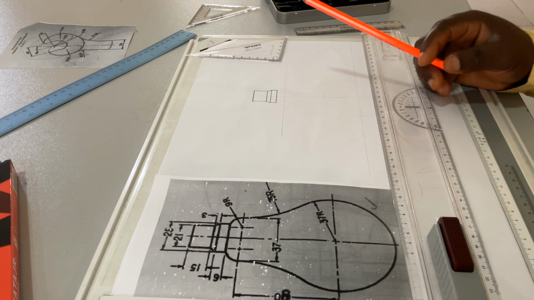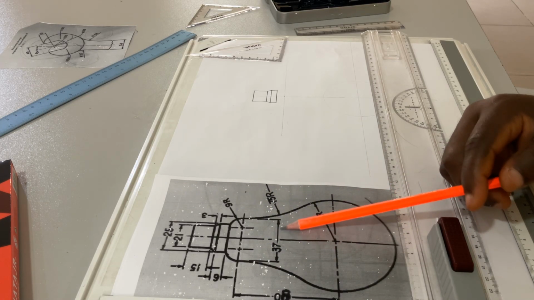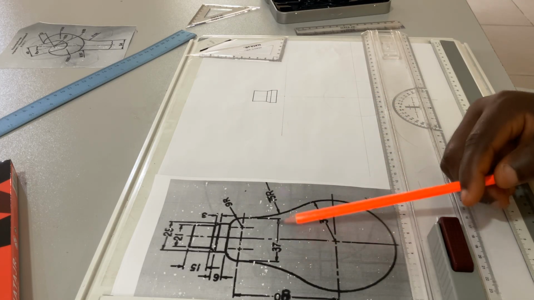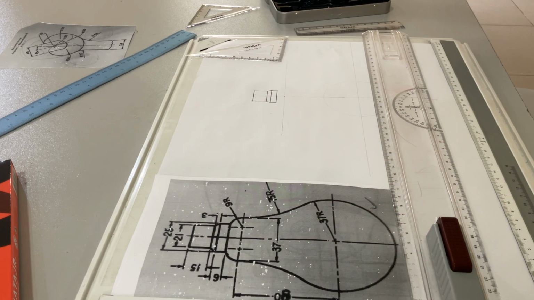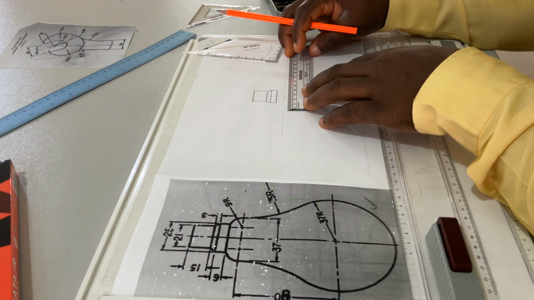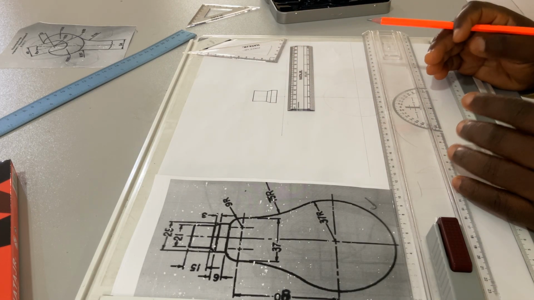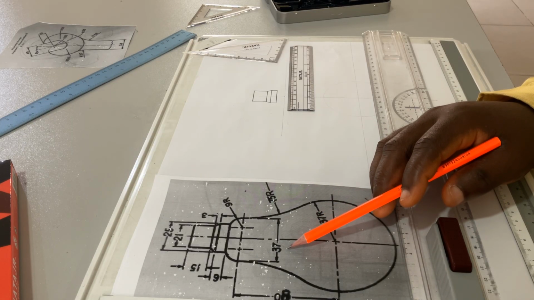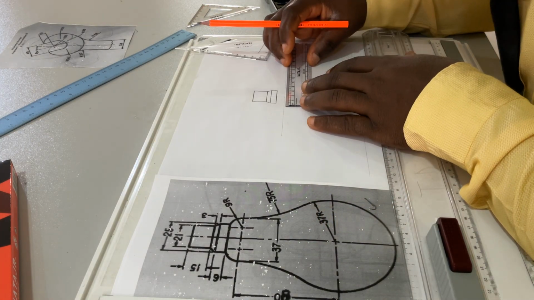Before I draw that, the length from here to here is 37. So before I can do that, I have to first draw this 37 length. Are you following? So what will I do? I will take my ruler and I will divide 37, because there's a center line. I will divide 37 into 2. So 37 divided by 2 should be 18.5.